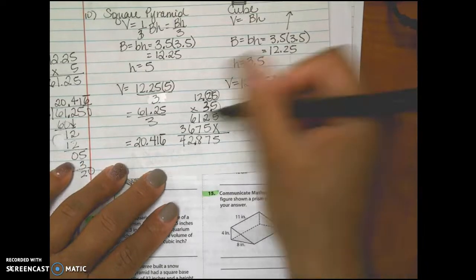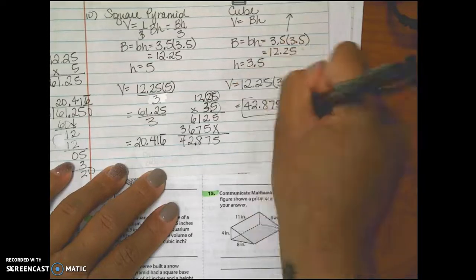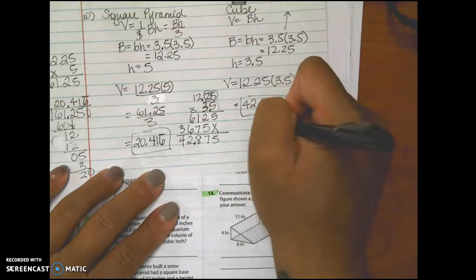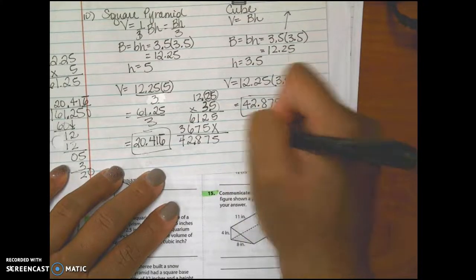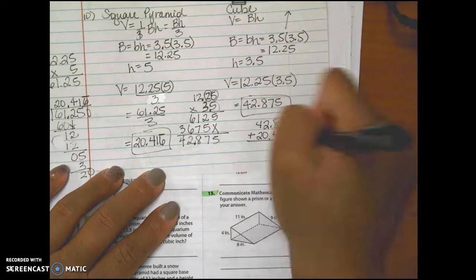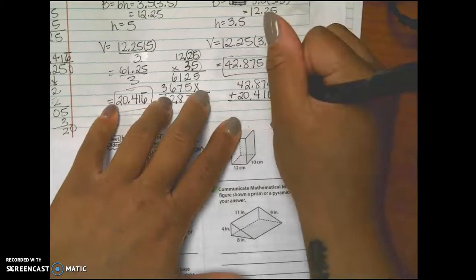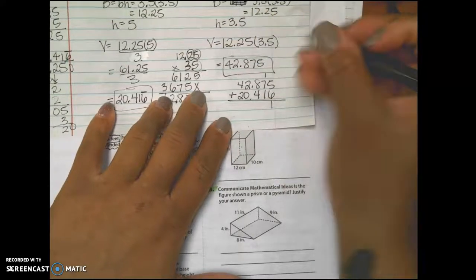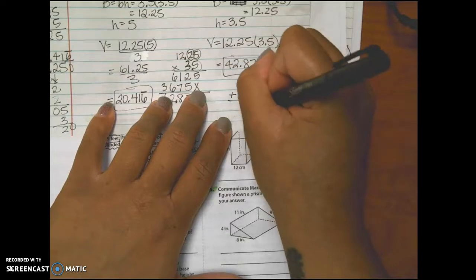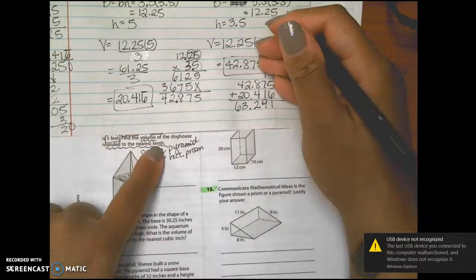What do I do with these two numbers? Add them. Now I have to line up my decimals. So this is one part. This is another part. So 42.875 plus 20.416. We won't put the repeating sign there. 6 plus 5. 7 plus 1 plus 1. 8 plus 4. 2 plus 1. 4 plus 2. And it said to round to the nearest tenth.